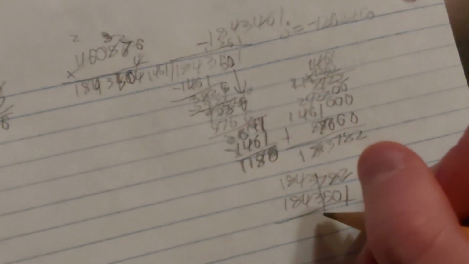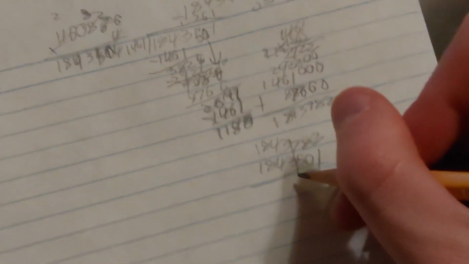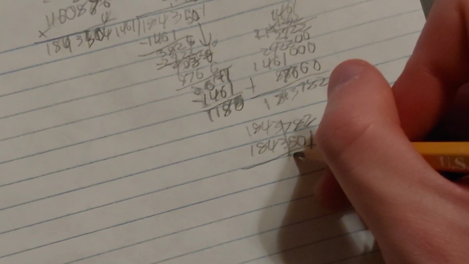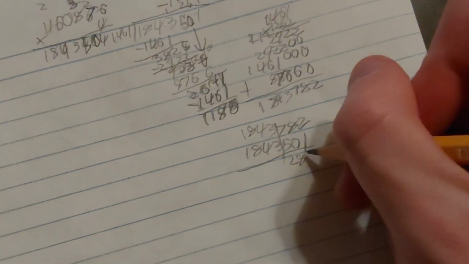And the mod would be just the difference between these, which would be 281.